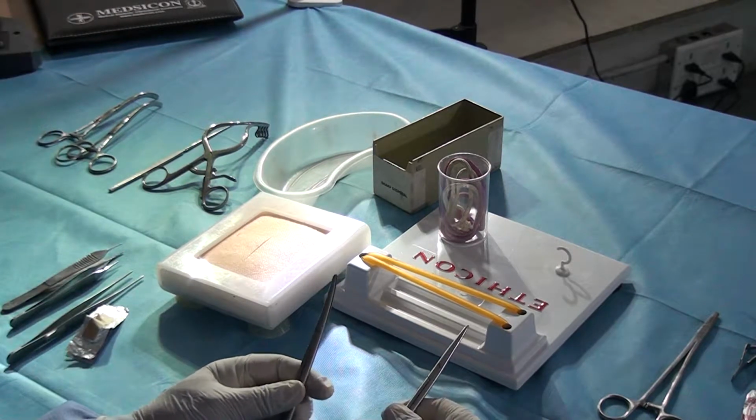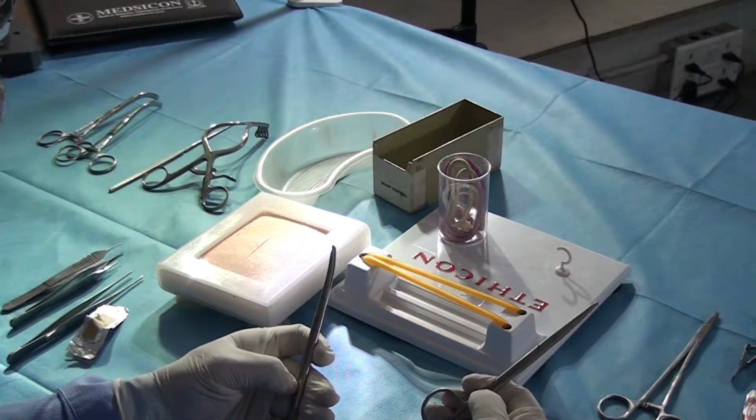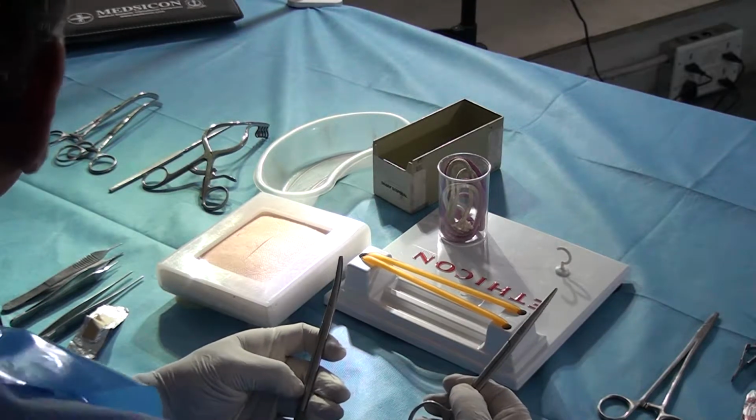I told you blade comes, cuts from left to right, and scissors is the opposite, right to left.